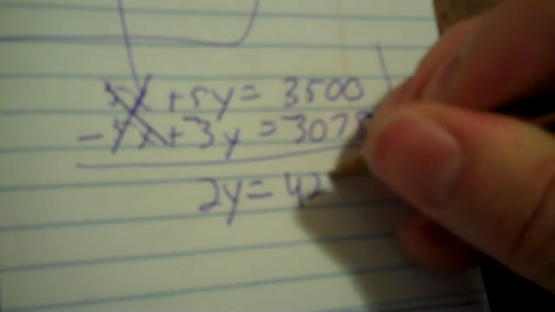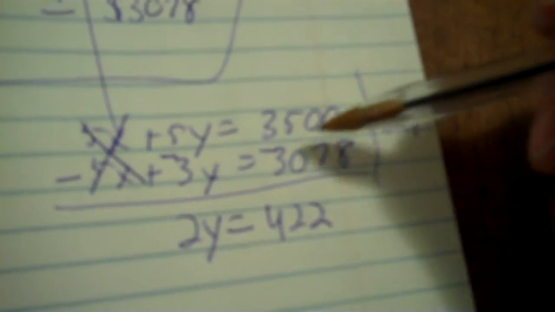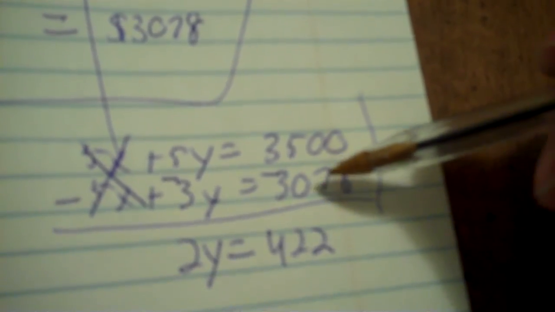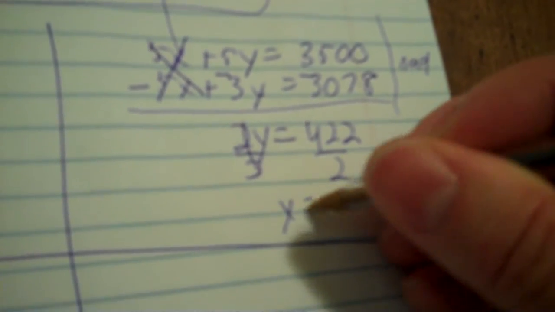422. Remember, if you end up with 6,578, it's because you're not making that negative. You're ignoring the negative. You can't do that. Okay. So y is 211. Okay, student tickets, 211 of those. The adult tickets, we need to take 700 minus 211, and that's 489. Okay, so now I know the unknowns. I know everything about this problem.